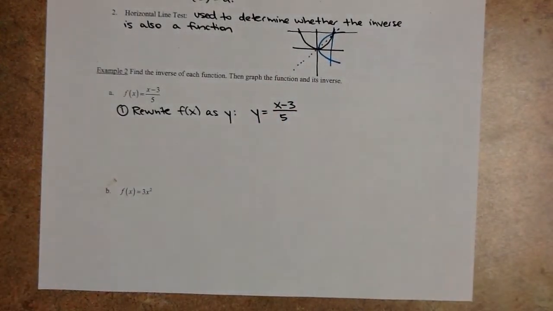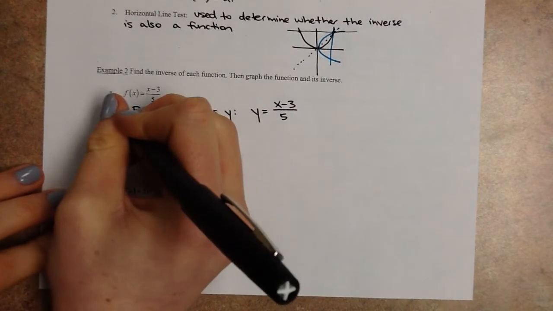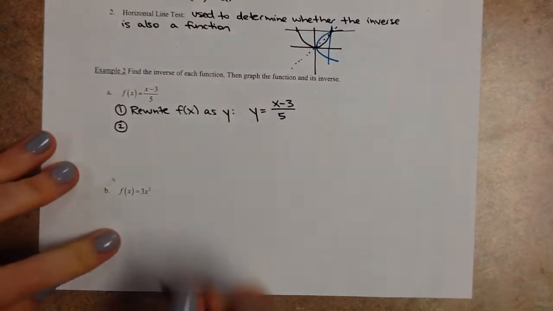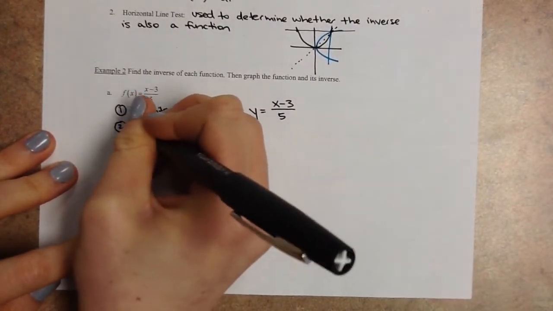Okay, so now this way we're kind of in more familiar territory. We're used to x's and y's. We're not really used to f of x. Okay, next step. Second step is we are going to exchange x and y.